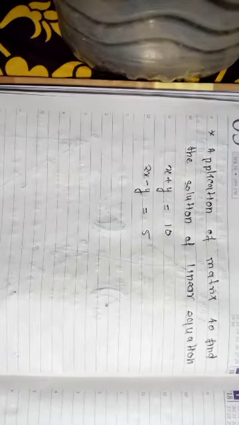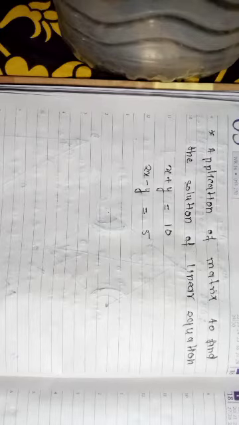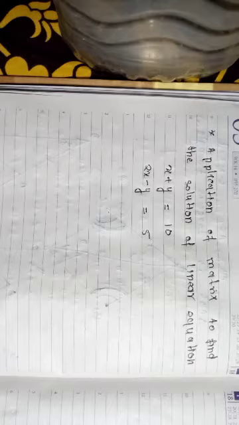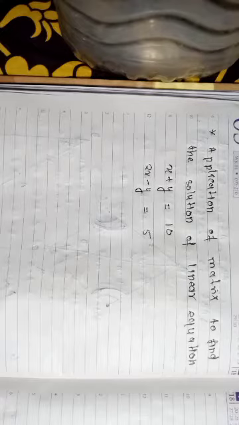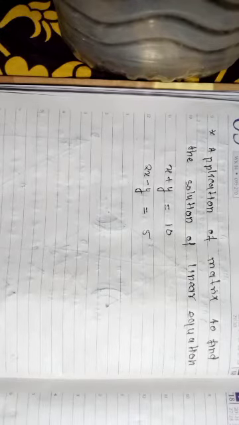Good morning, students. Today we will see the application of a matrix to find the solution of linear equations. To solve linear equations, we have different methods: the reduction method, the row transformation method, or the inversion method. Today we will see the inverse method to identify the values of x and y.